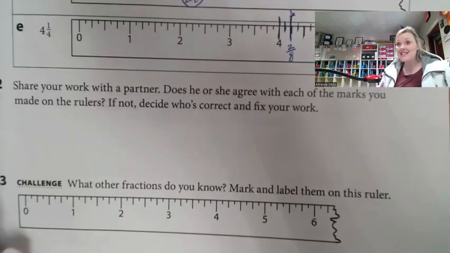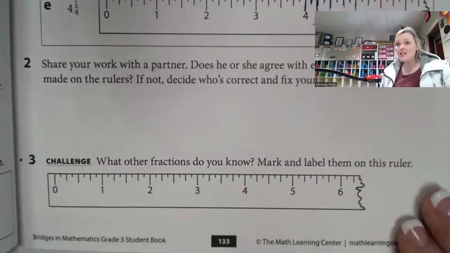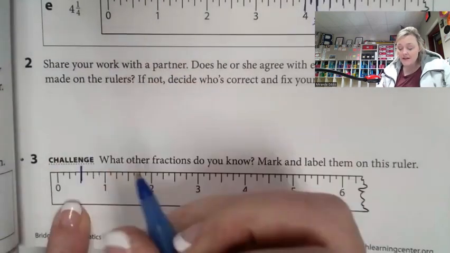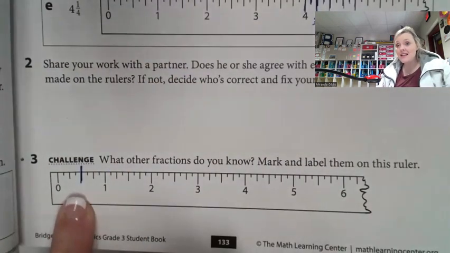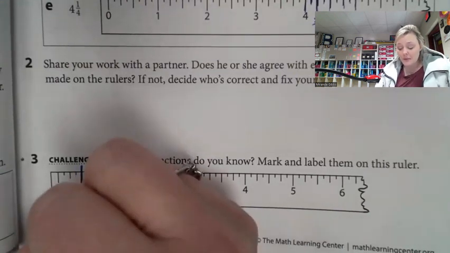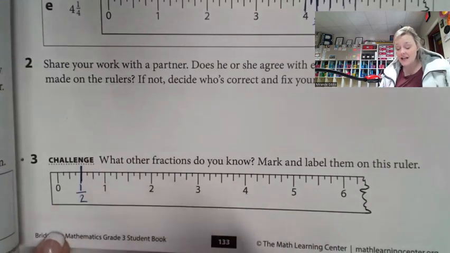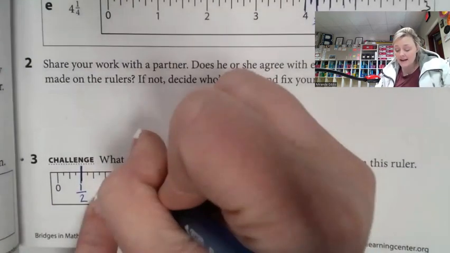Now we're going to look at the challenge. What other fractions do you know? Mark and label them on this ruler. So first, we know that we have, what is this one? Lloyd, what is this one? 1/2. So we write 1/2. It's just half. Good.